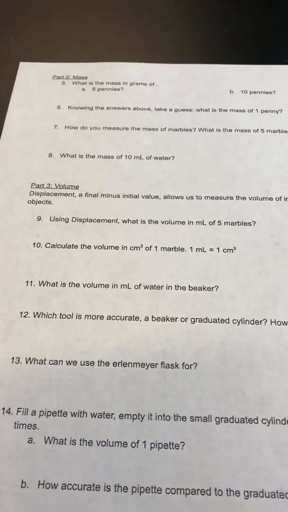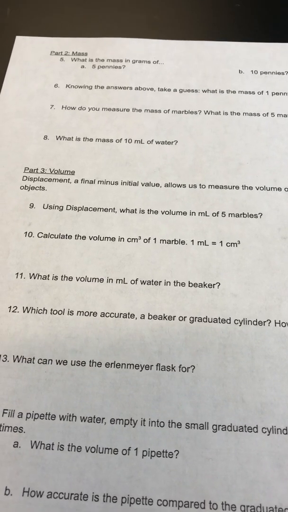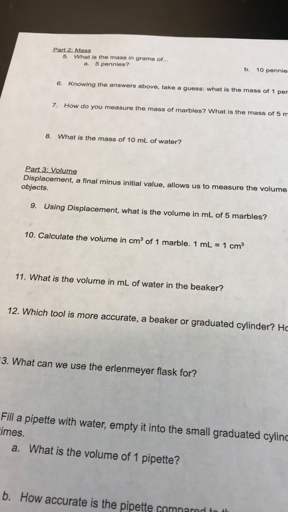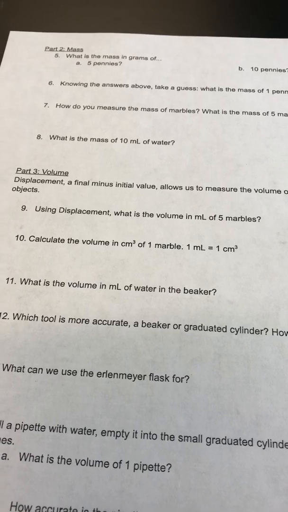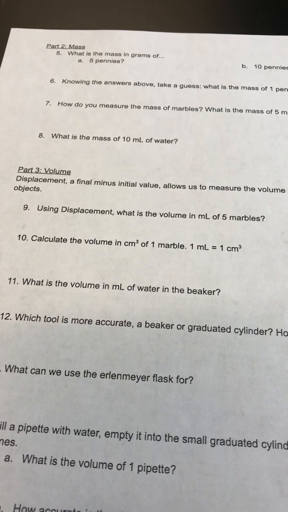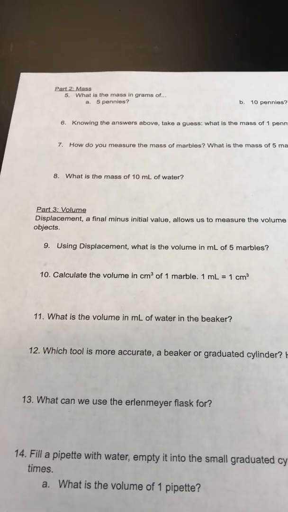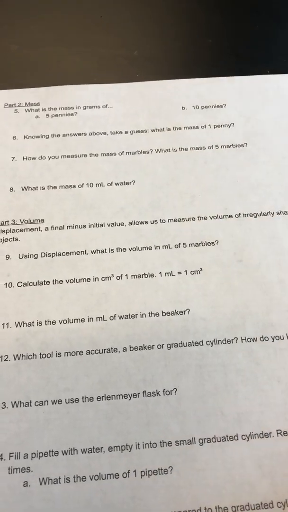And then the next one says, calculate the volume in cubic centimeters of one marble, where 1 milliliter equals 1 cubic centimeter. And so you need to do a little bit of math with your 9 milliliters and your 5 marbles, but you should be able to do that. And so the next one is volume number 12.